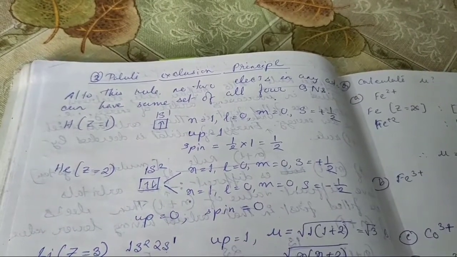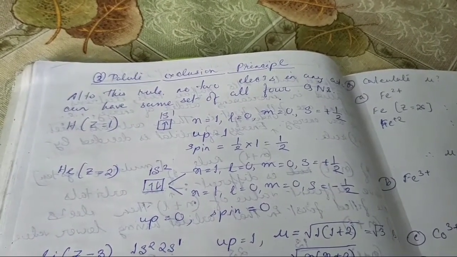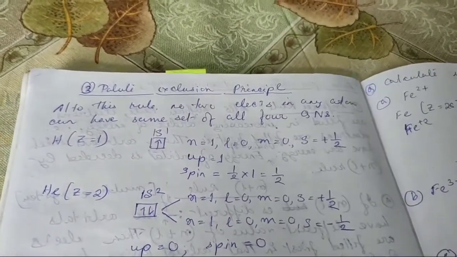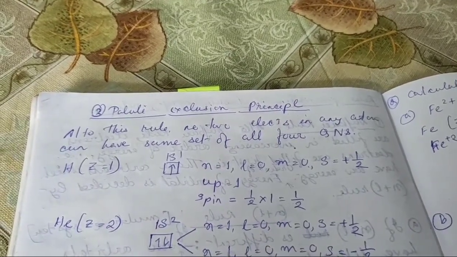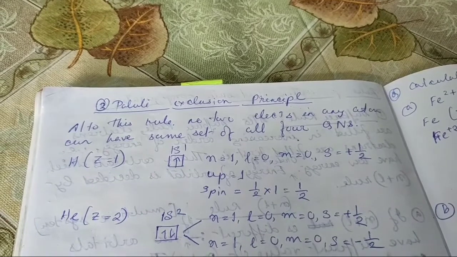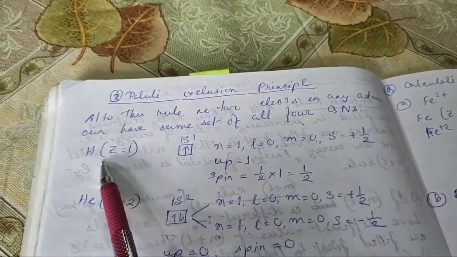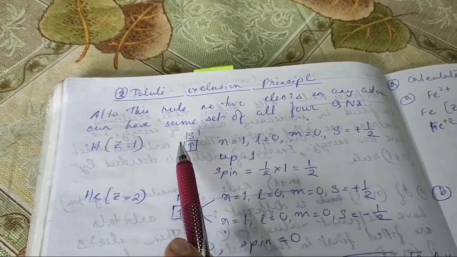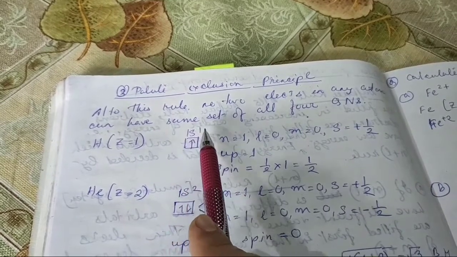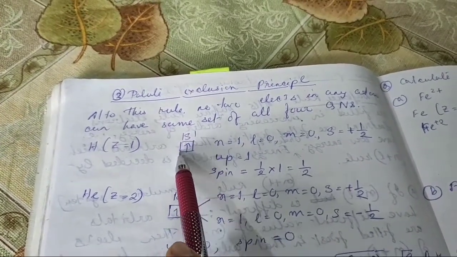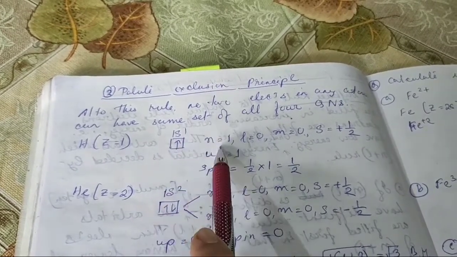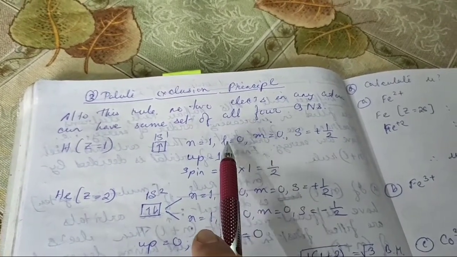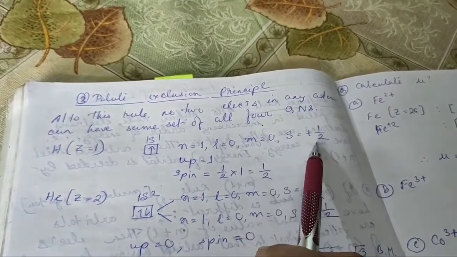Next we are coming to the third rule for writing the electronic configuration, that is the Pauli exclusion principle. It simply says, according to this rule, no two electrons in any atom can have the same set of all four quantum numbers. For example, for hydrogen the atomic number is 1. That means 1 electron is present, so its electronic configuration will be 1s1. So it is filled in only one orbital. For this, n equal to 1, L will be equal to 0. So what will be M? For L equal to 0, M is again 0, S will be plus half.